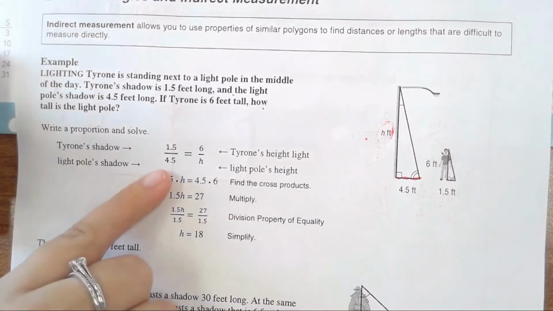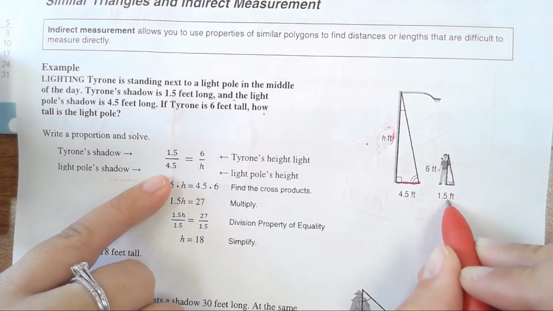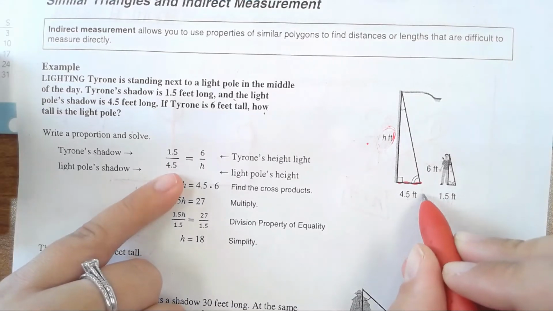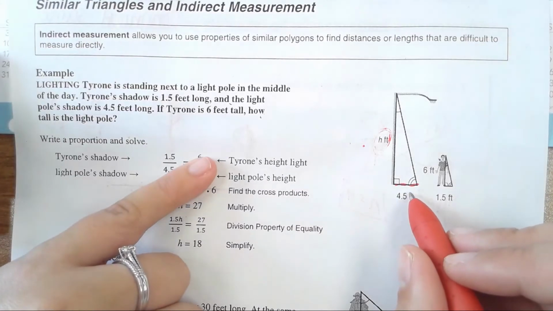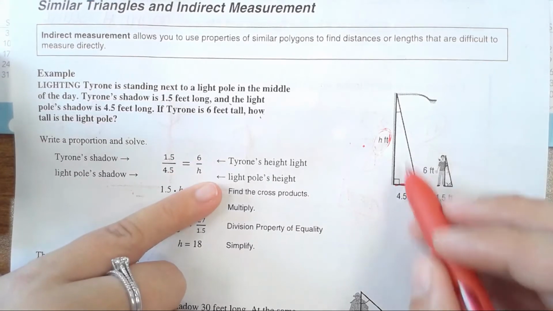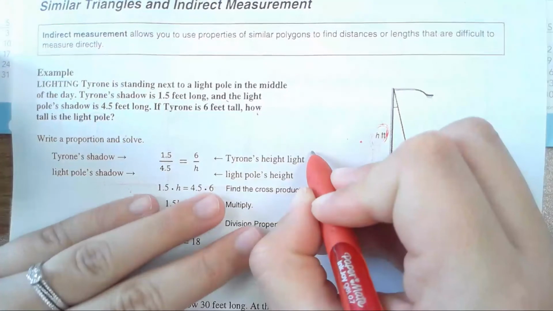So they set it up as the shadows first, so they put Tyrone's shadow 1.5 over the light pole shadow 4.5, and then they had it equal to his height of 6 over the light pole's height of 6. Again, I would have had you guys write it like this.